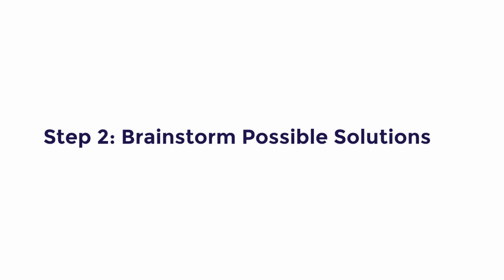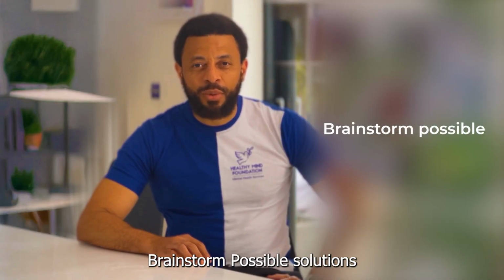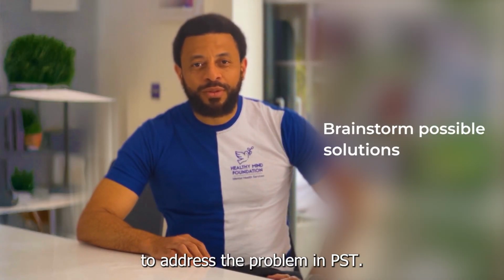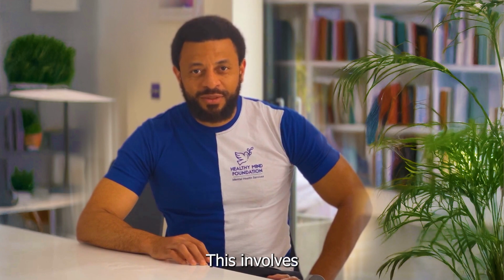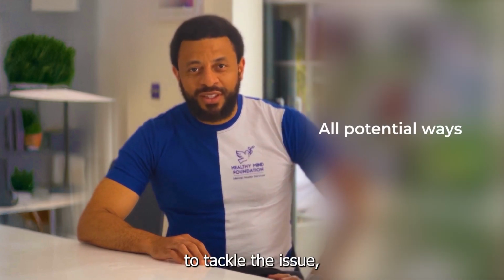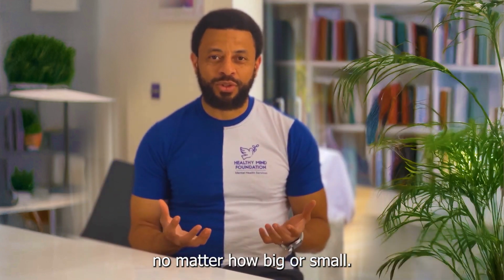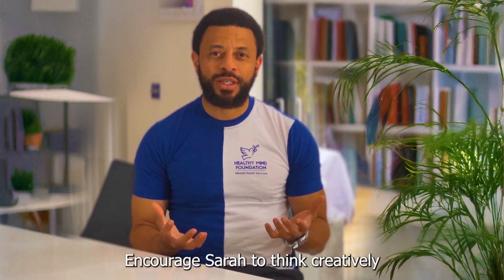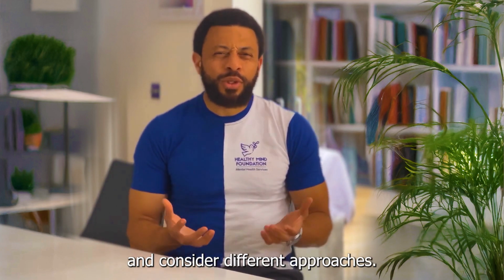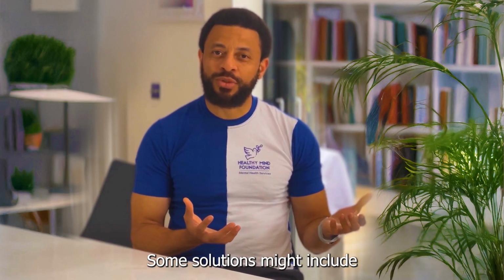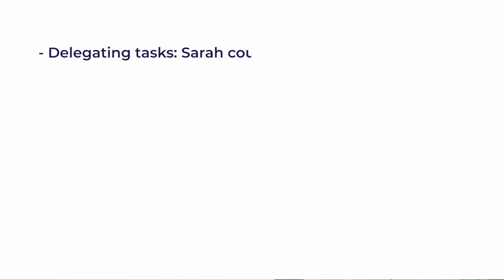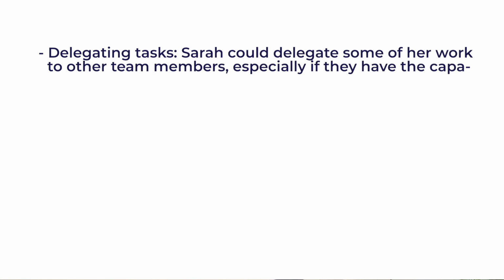Step 2. Brainstorm possible solutions. Next, help Sarah brainstorm possible solutions to address the problem. In PST, this involves thinking about all potential ways to tackle the issue, no matter how big or small. Encourage Sarah to think creatively and consider different approaches. Some solutions might include delegating tasks. Sarah could delegate some of her work to other team members, especially if they have the capacity to help.